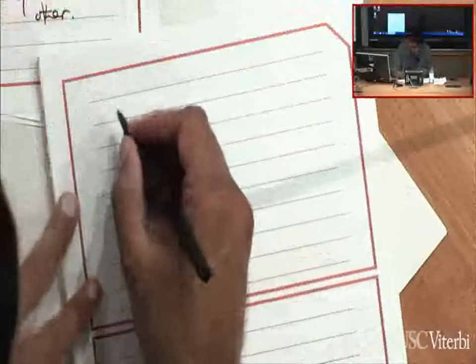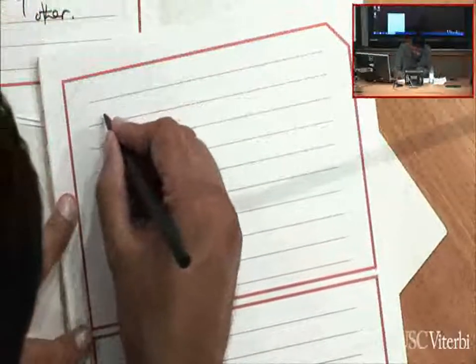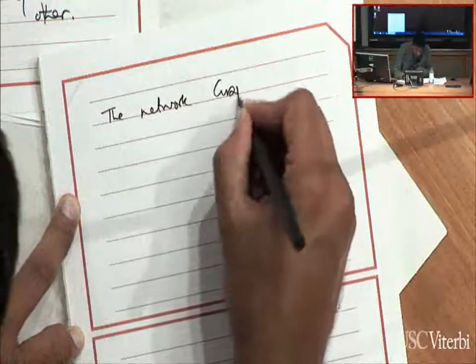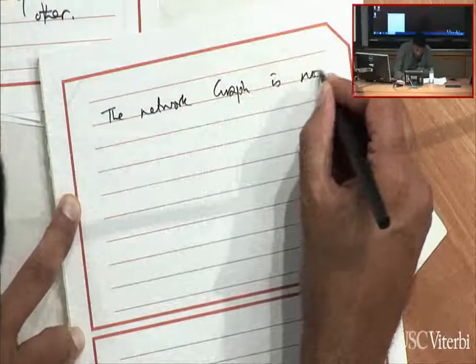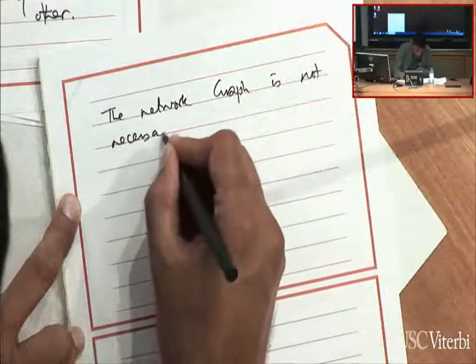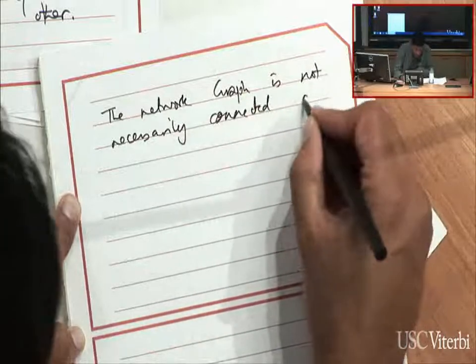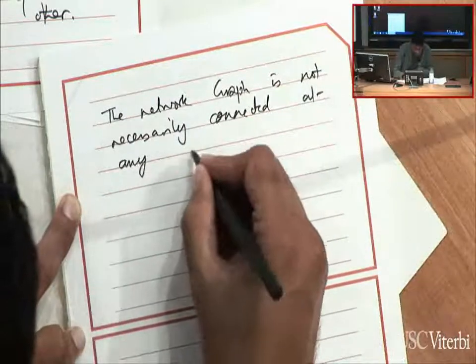Okay, so they're potentially mobile. And so what can you do to deliver data in this setting? One key observation here is that the network graph is not necessarily connected at any moment in time.